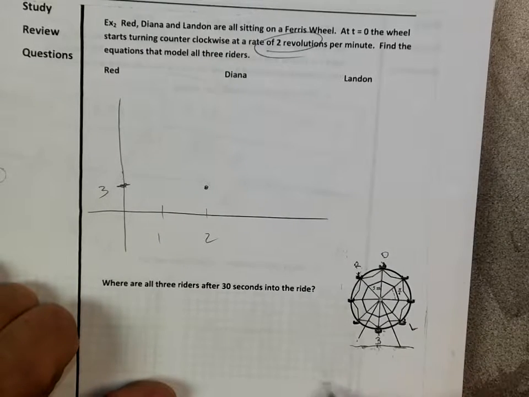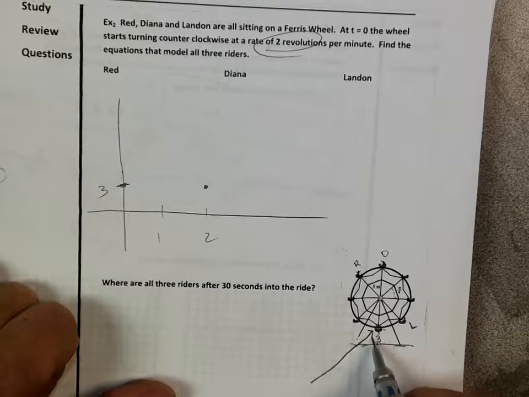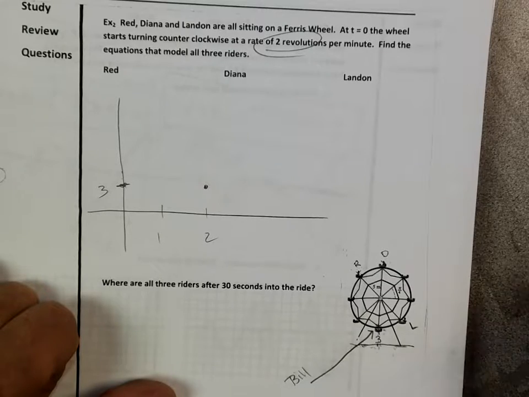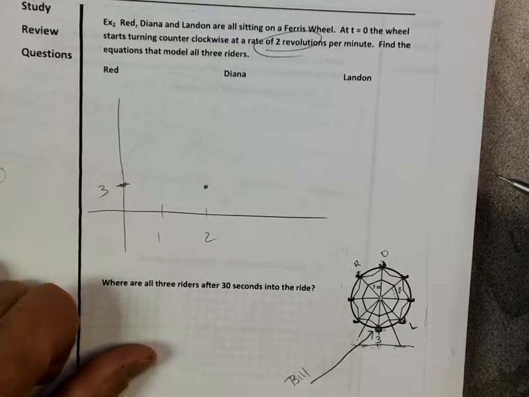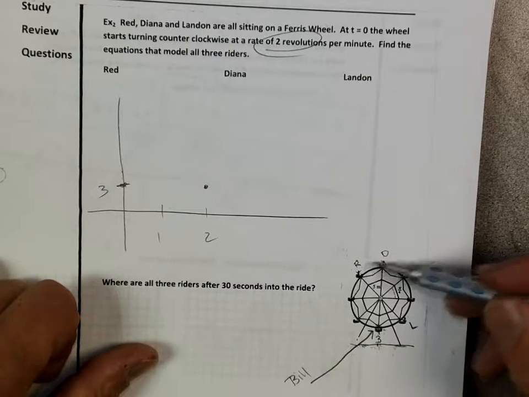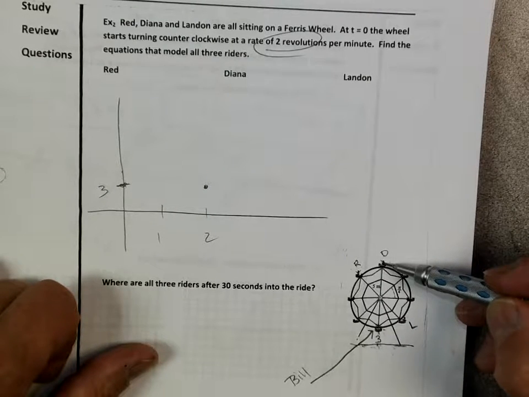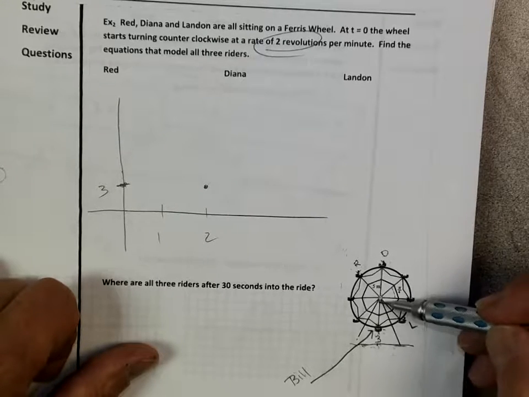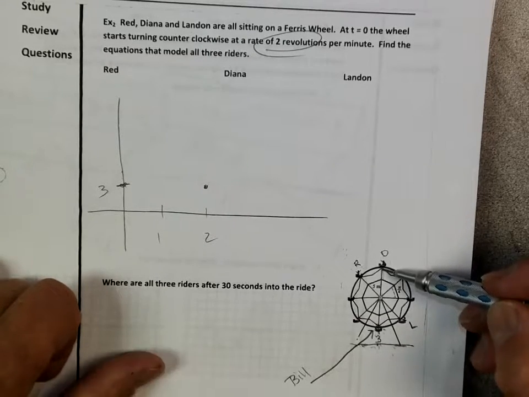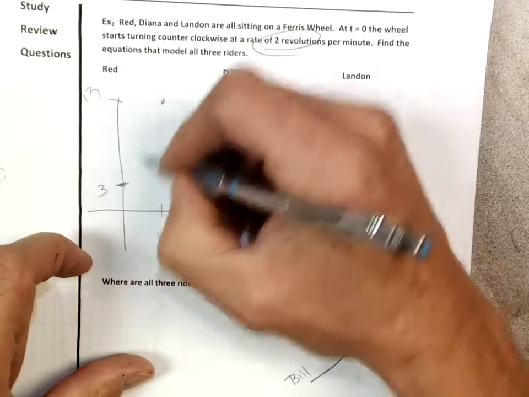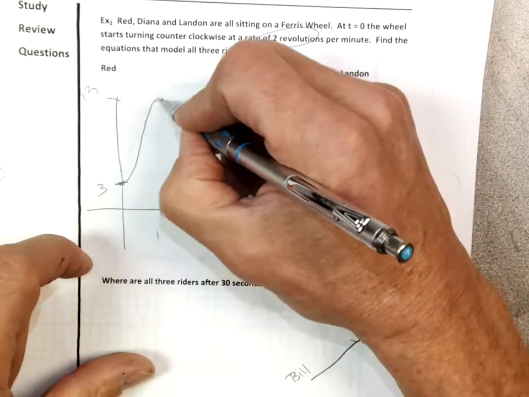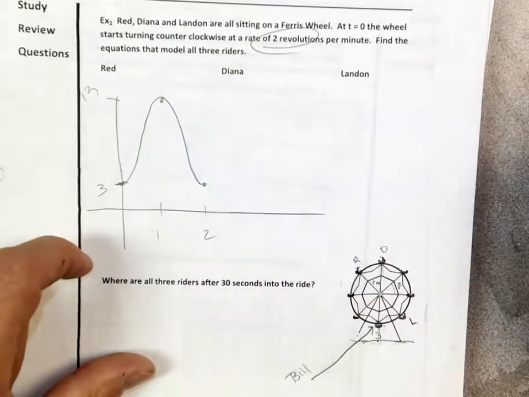This is, I'm going to say Bill's getting on here, and then my kids are going to get on after me. So we'll just start Bill here, okay? So then halfway through, I'm going to be all the way at a height of 13. I see how why it's 13? 5 is 10, right? Plus 3, so I'm all the way up at 13. So I'm all the way up here. So here's my ride. How's that?